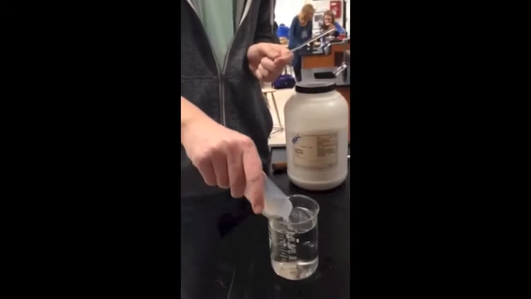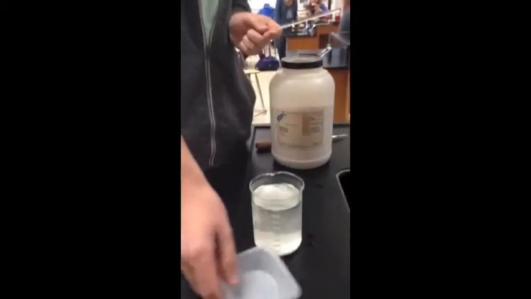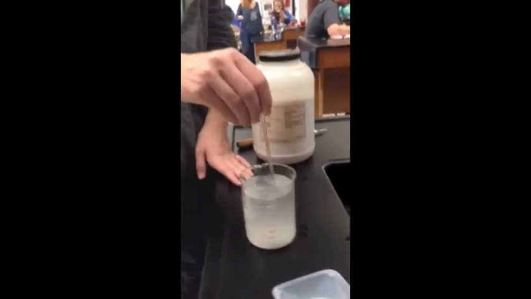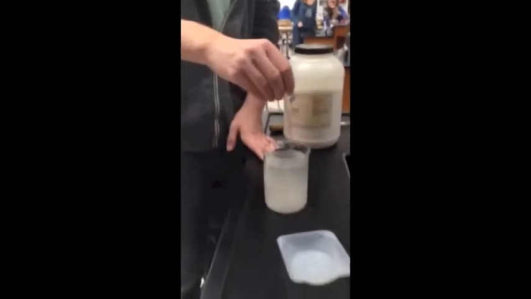Now we're going to mix the calcium chloride in the water to make a solution. And the calcium chloride is the solute and the water is the solvent.